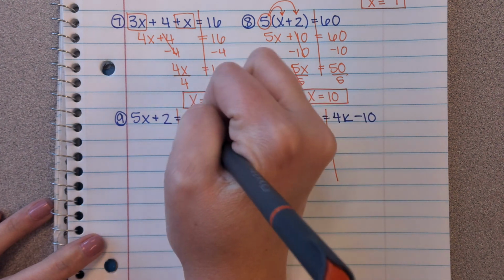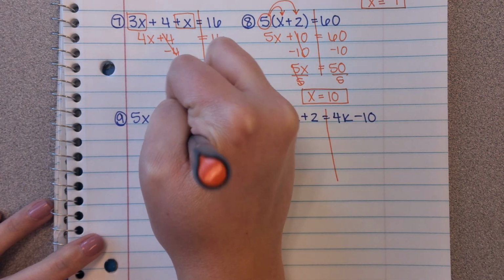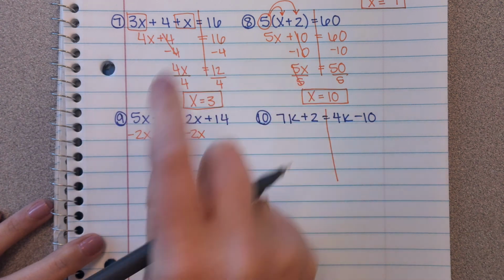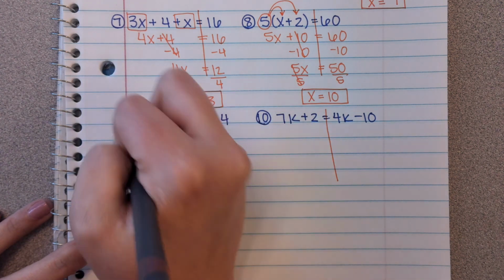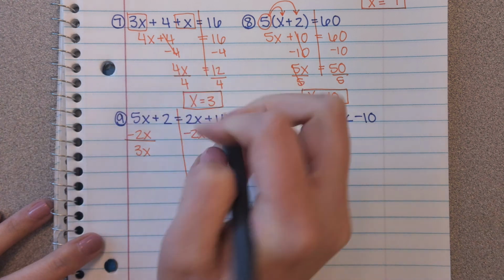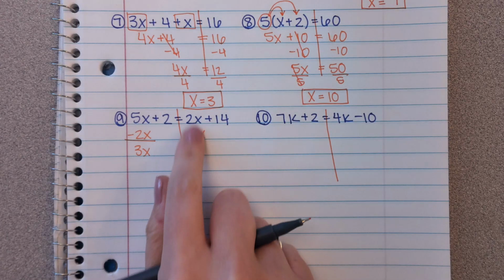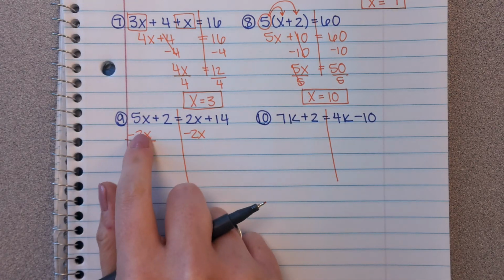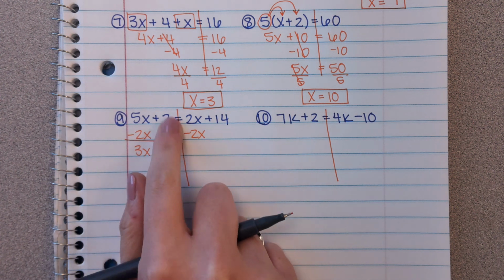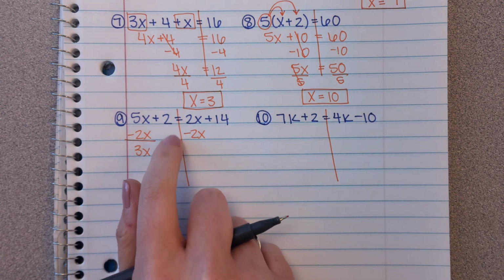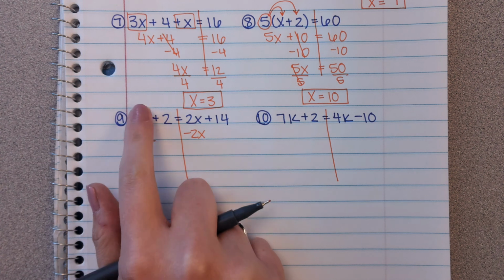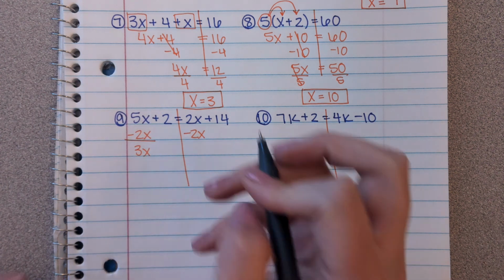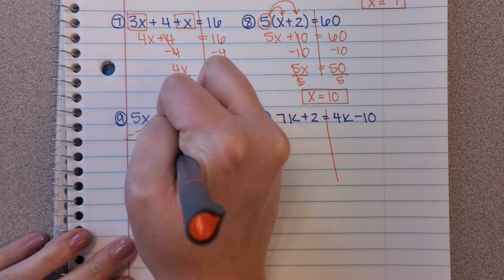And this is a positive 2x, so the opposite is negative. So we're going to subtract. 5x minus 2x is 3x. Now, I want you to notice we line the x's up with each other. We couldn't subtract the 2x from the 2 because they're not alike. So that's why I put it with the 5x here. So I did that subtraction and we're left with 3x. We bring down the plus 2.